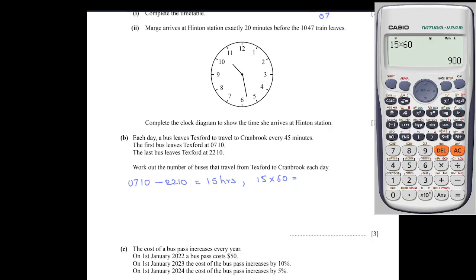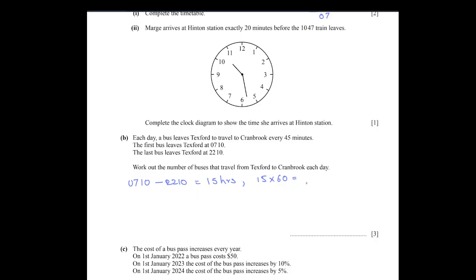So you have to divide 900 minutes by 45. You get 20.